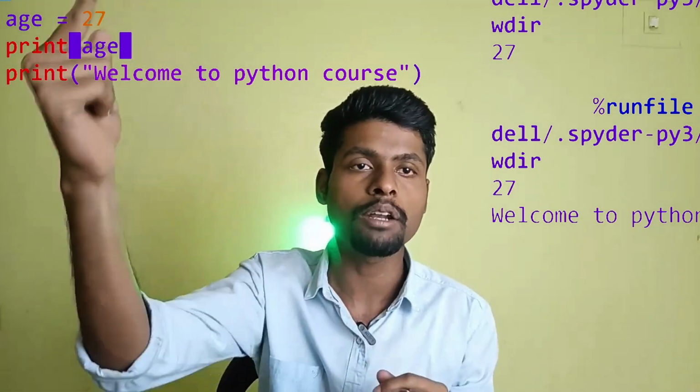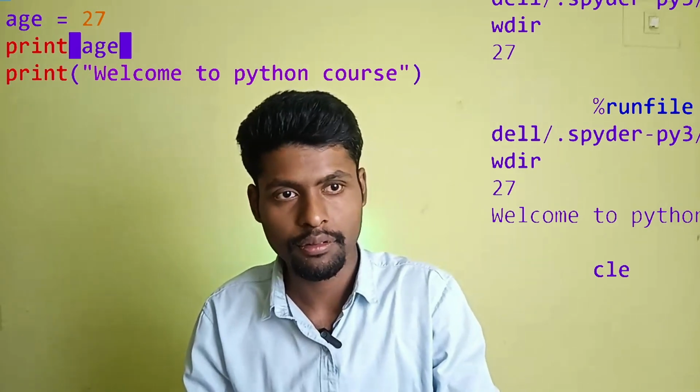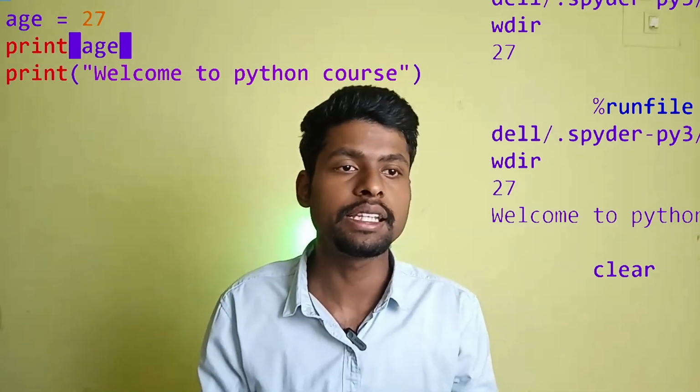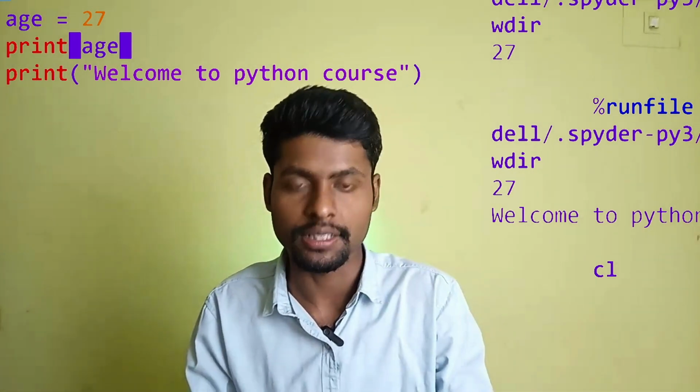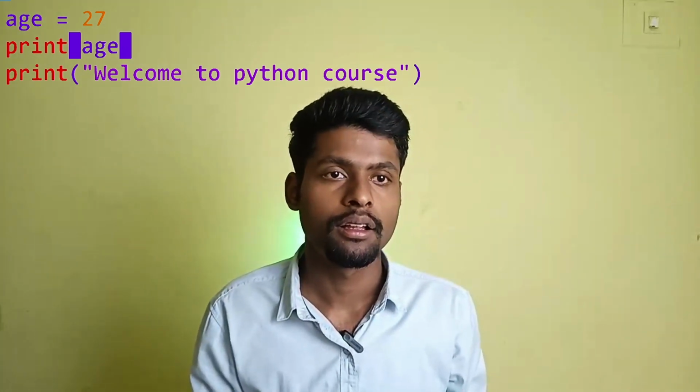Now let's understand how this variable executes in the backend. Let's understand how our value is stored in our RAM. As of now, I'm going to clear this output console. The command is clear or cls.